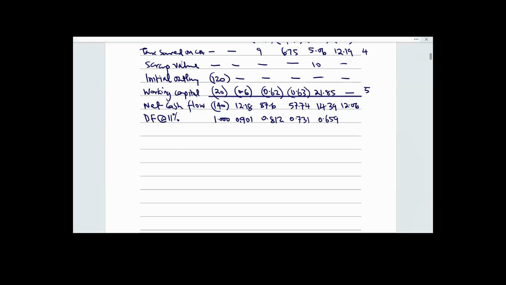Year 5, 1.11 raised to power minus 5, equal 0.593.